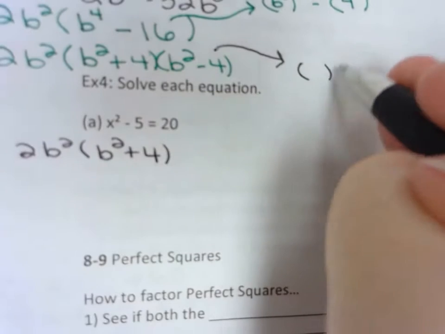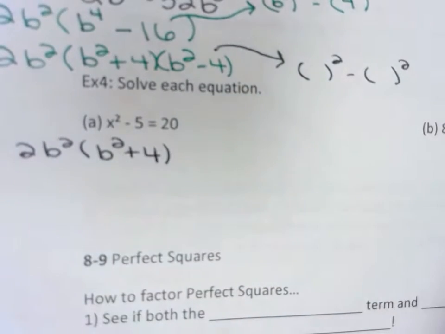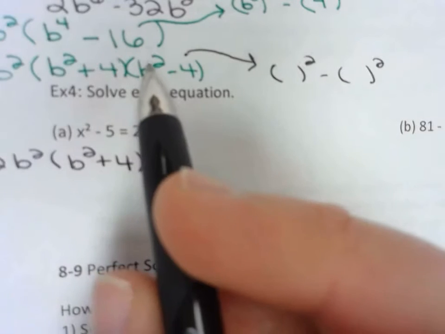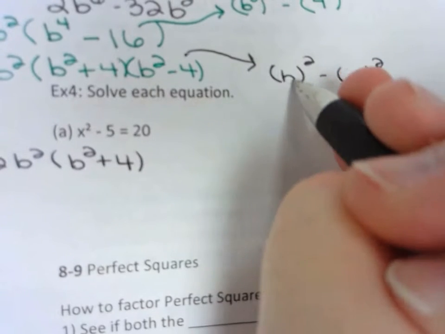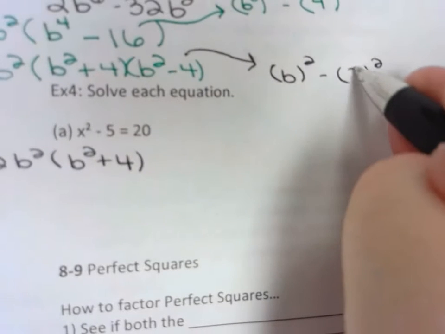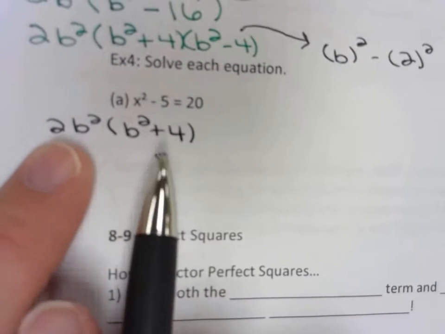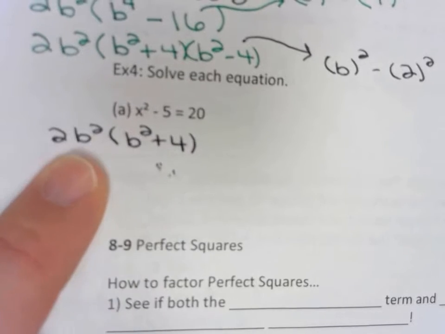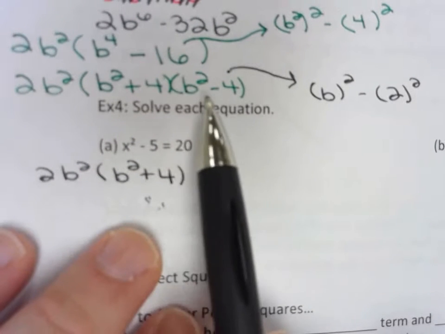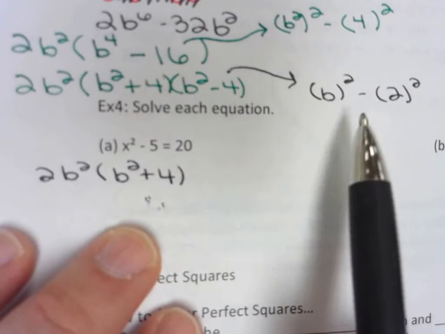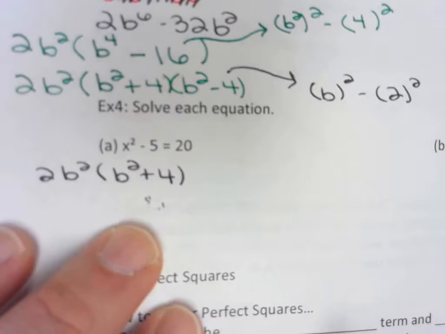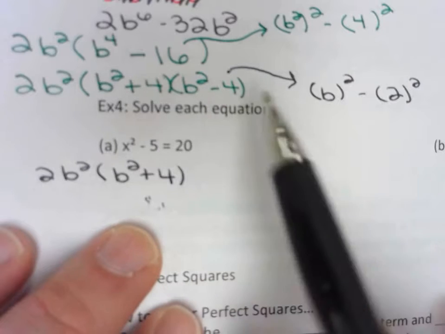Can I write each term as something squared? So what squared gives me b squared? B. And what squared gives me 4? 2. So my last parenthesis I can factor again. And we're going to talk more about this tomorrow. I didn't really expect to go further, but we can. It's the same idea. So now, the first two parts I'm not worried about. The 2b squared and the b squared plus 4 are just hanging out there. This b squared minus 4, I factored as b squared minus 2 squared. So now how do I write the final answer for the b squared minus 4?